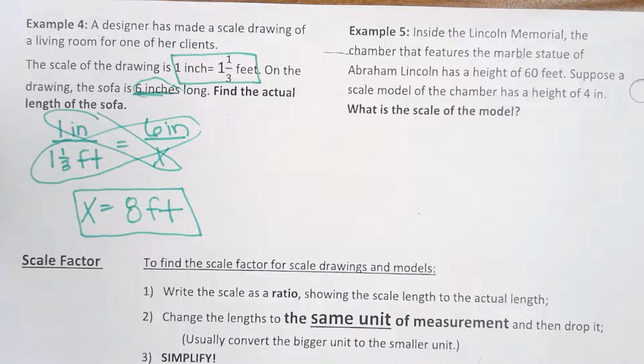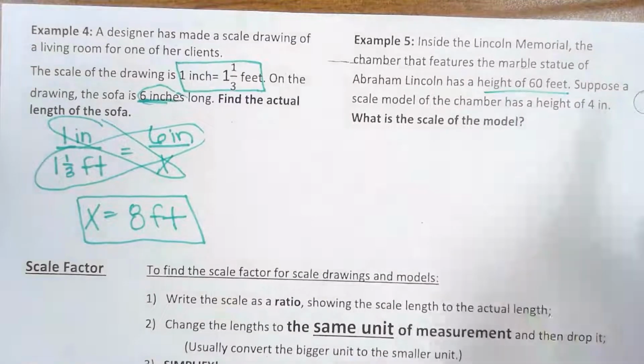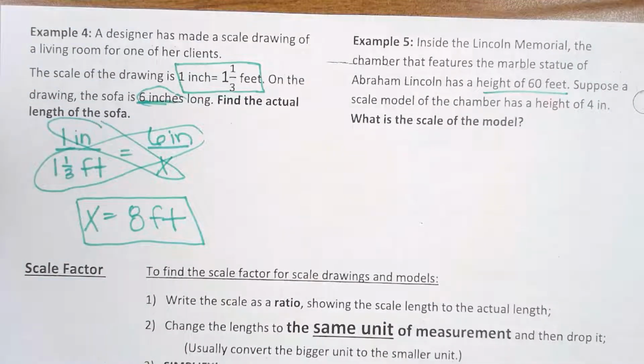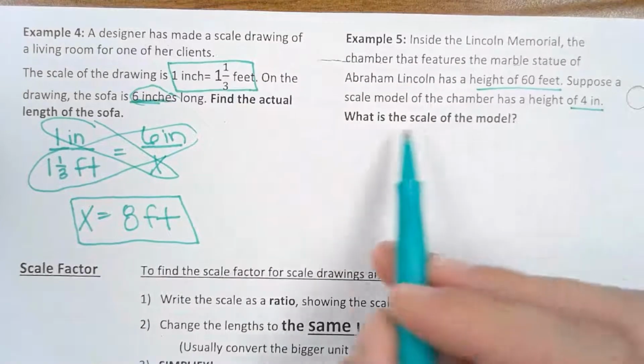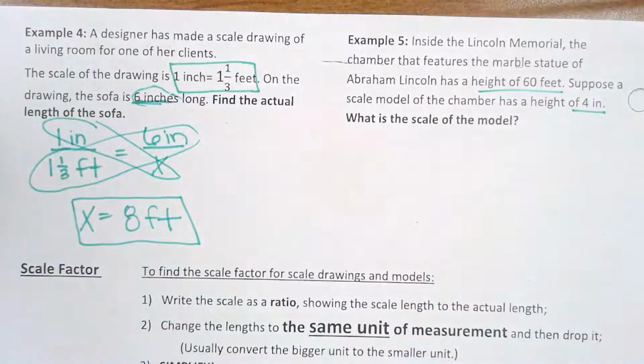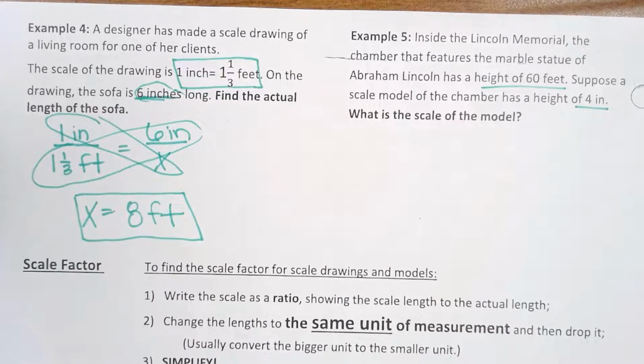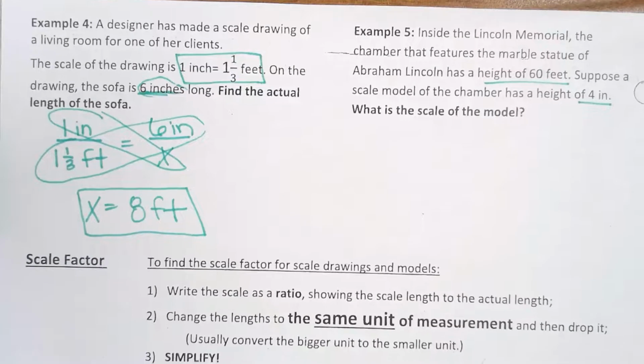So it says, inside the Lincoln Memorial, the chamber that features the marble statue of Abraham Lincoln has a height of 60. Suppose the scale of the model of the chamber has a height of 4. They want us to find the scale of the model. So notice how we only got 2 numbers, so we know we aren't setting up a proportion. All that they want us to do is to just find the scale.